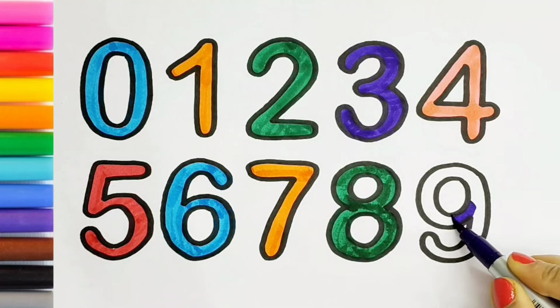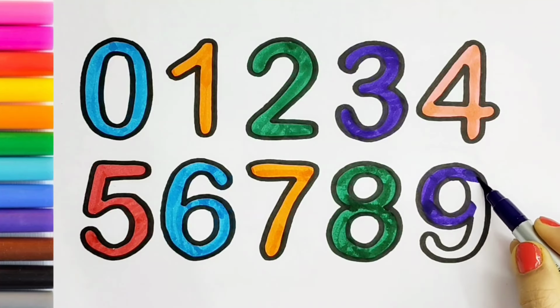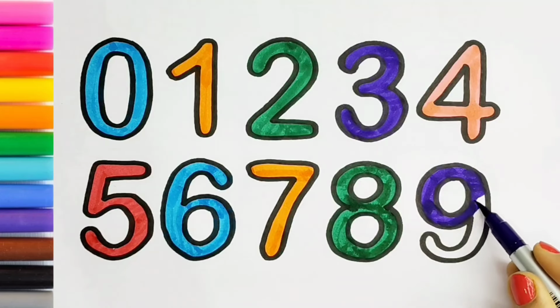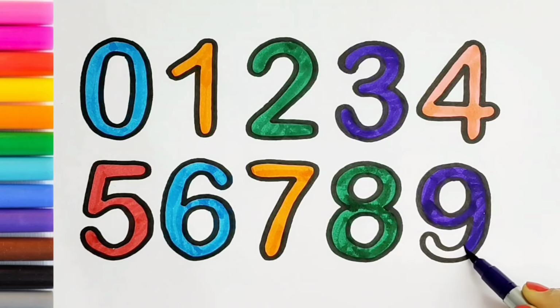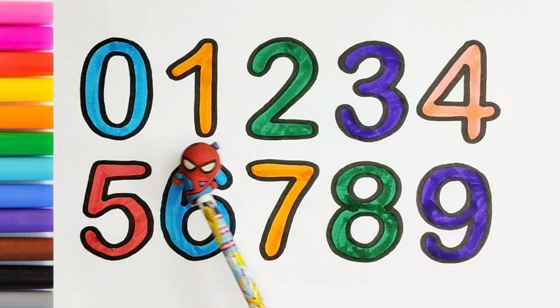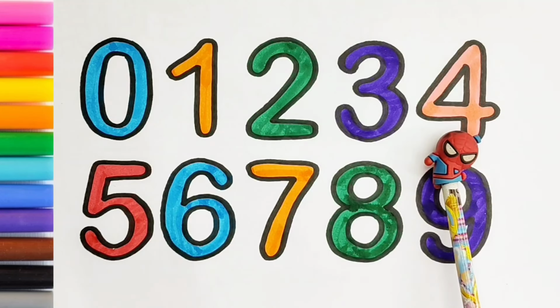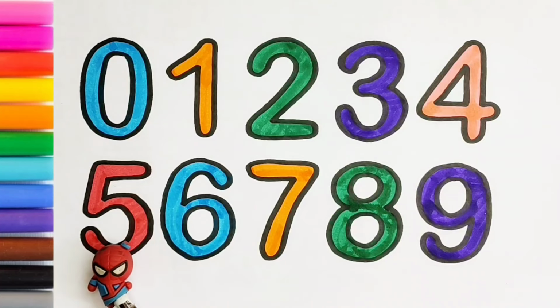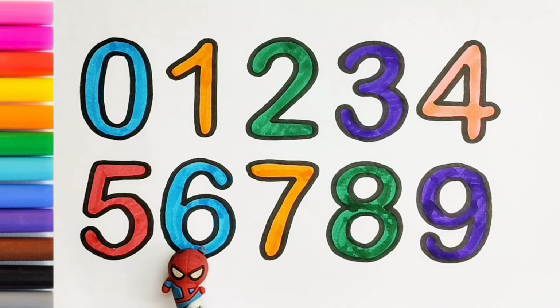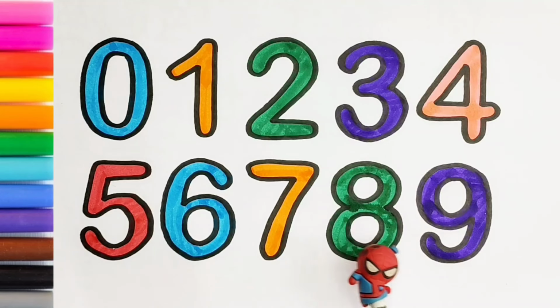Purple color, nine. Zero, one, two, three, four, five, six, seven, eight, nine.